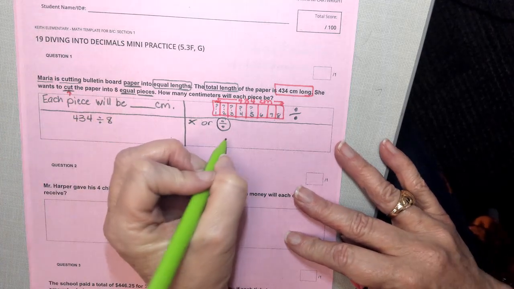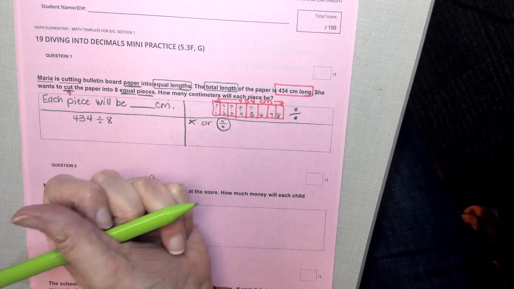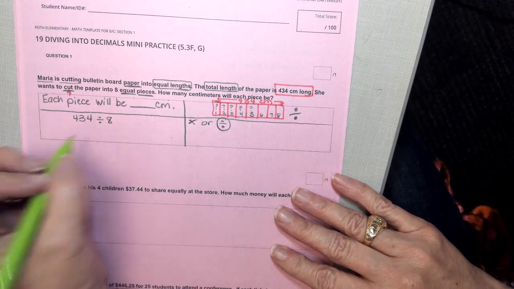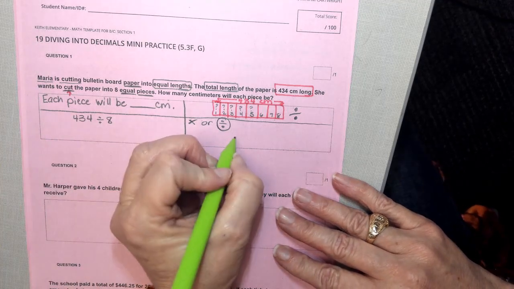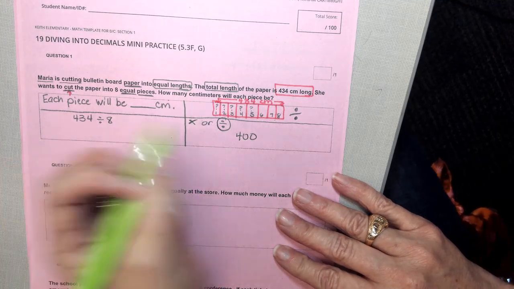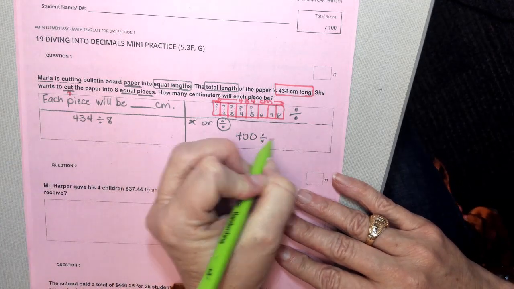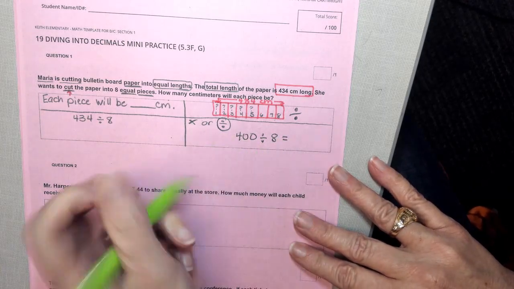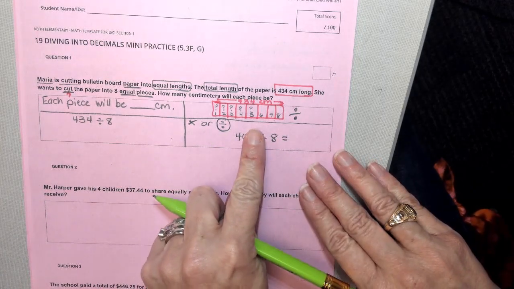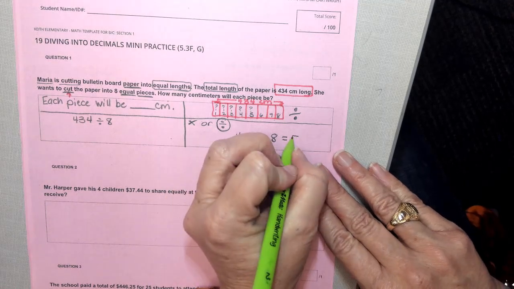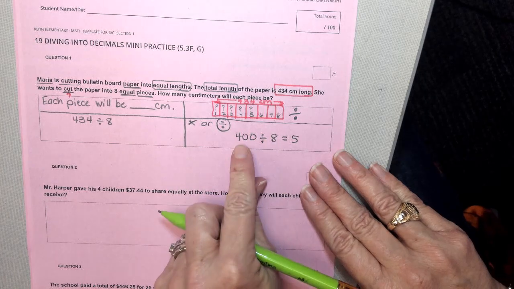Over here, I'm going to make a quick estimate. I want to think about something reasonable that's easy to work with. When I think about 434, I think about 400, because that's pretty easy to work with the number 8. In my head, I'm thinking, how many groups of 8 are in the number 40? There would be 5, so how many would be in 400?